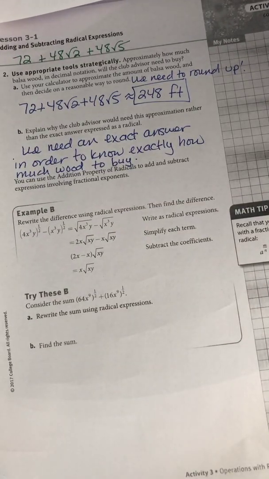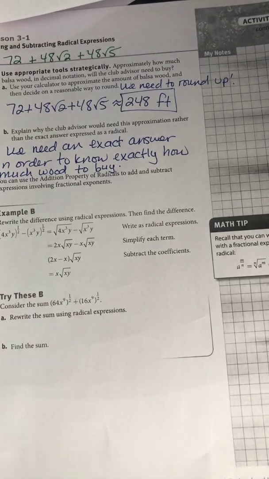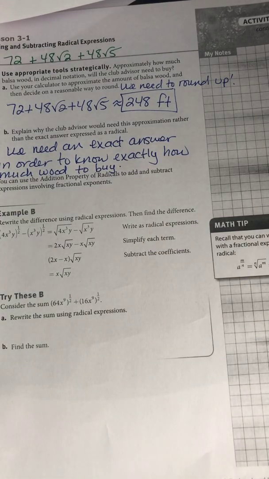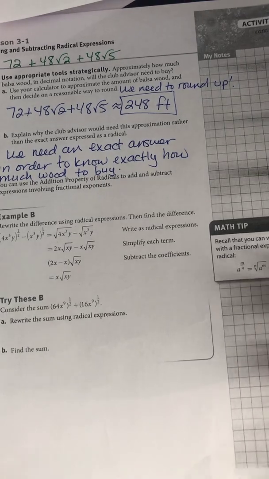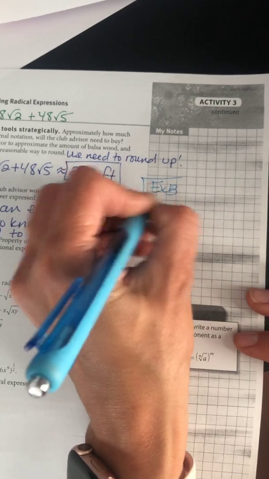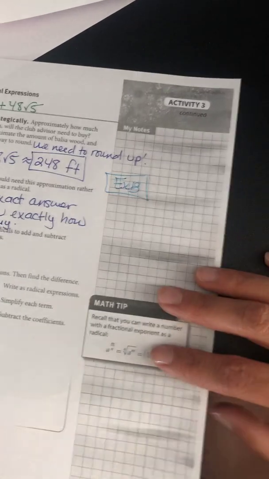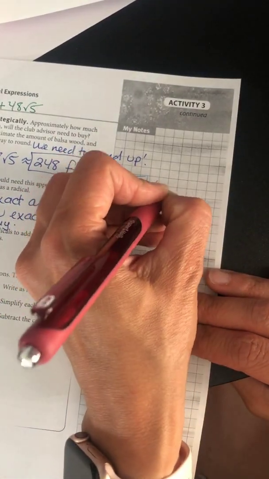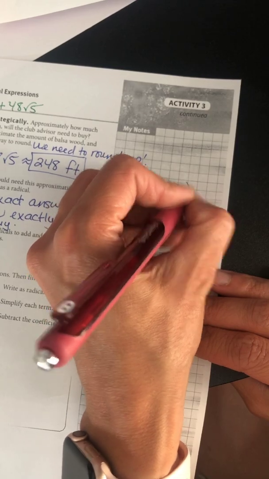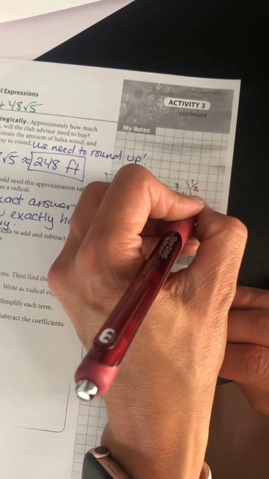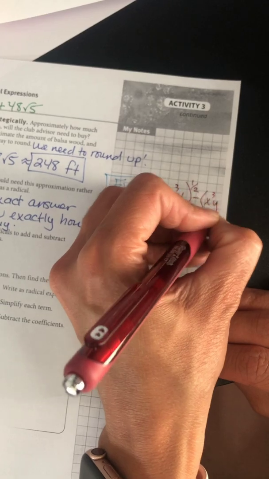You can use the addition property of radicals to add and subtract expressions involving fractional exponents as well. So let's take a look at example B, because sometimes we will have fractional exponents. That just means that it's a type of radical. So I'm going to write example B up here. I'm going to use a darker color because it's hard against this dark paper. So I have 4x cubed y to the 1/2 minus x cubed y to the 1/2.